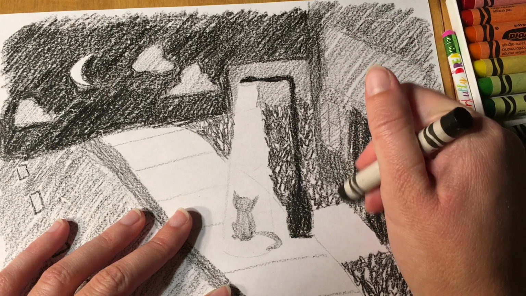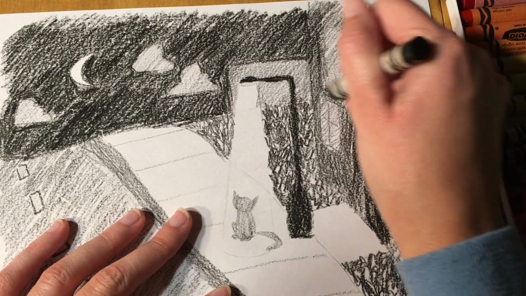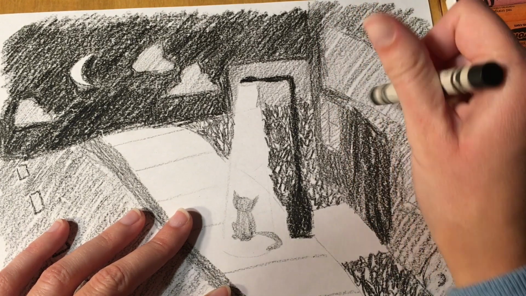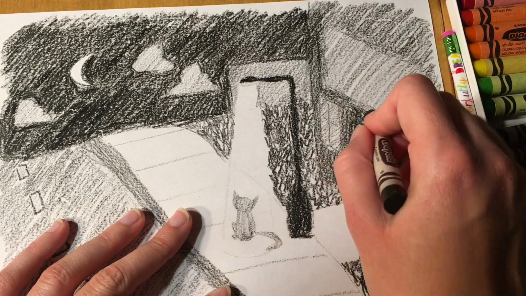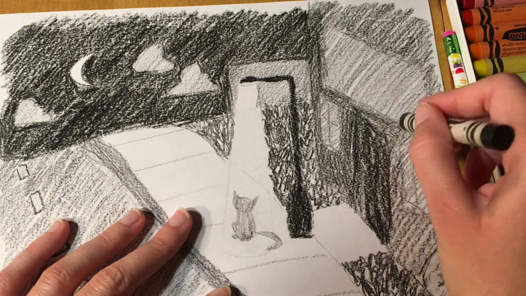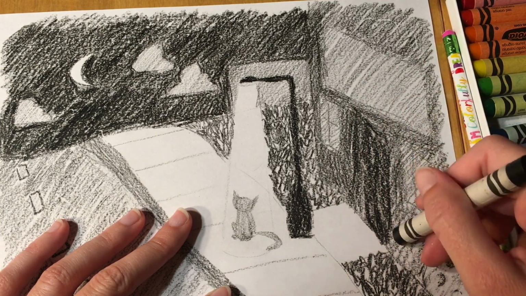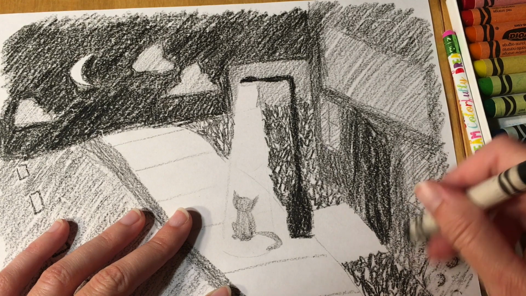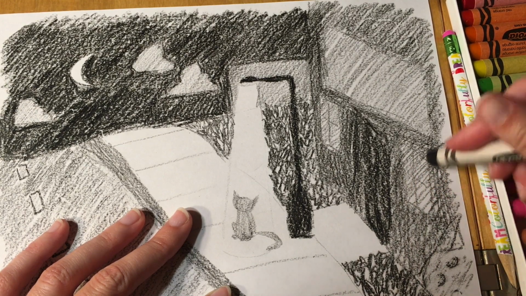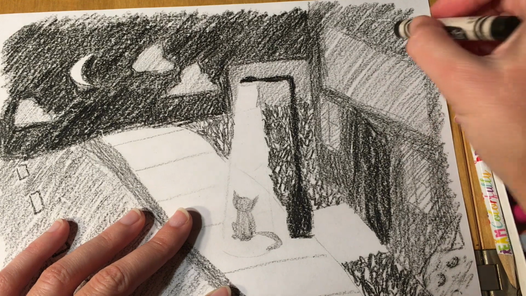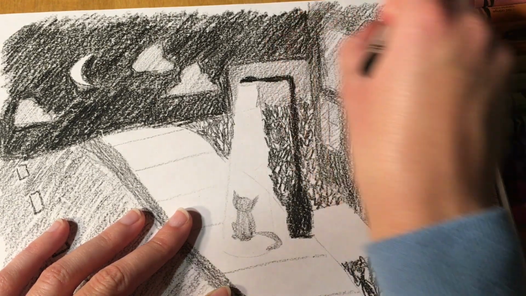So now this is where the challenge comes in of trying to create different dark values. Not just different values, but different dark values. Because I don't want everything to just blend in all together. You don't really know where you are. You don't really know what's happening in the artwork. So I want to create some different dark values.